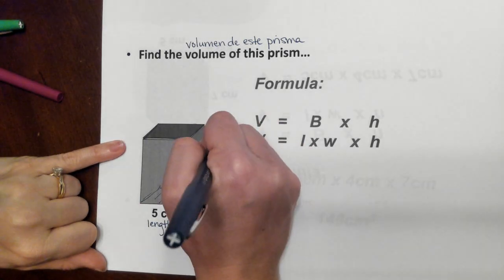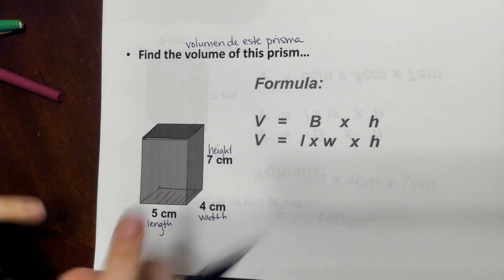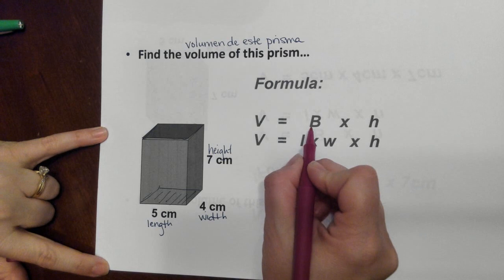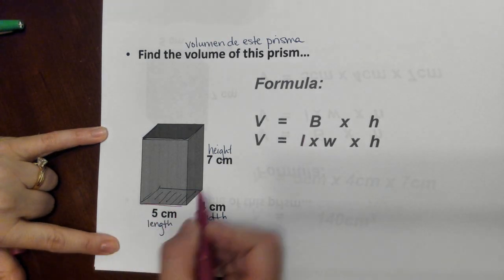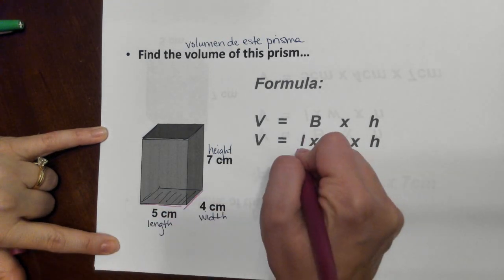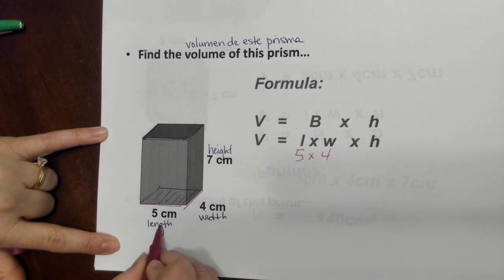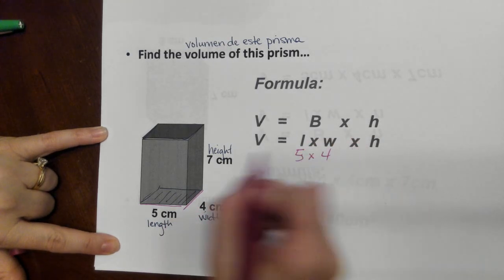And then the height. So finding the area of the base, we're taking the length times the width, so 5 times 4, times the height.